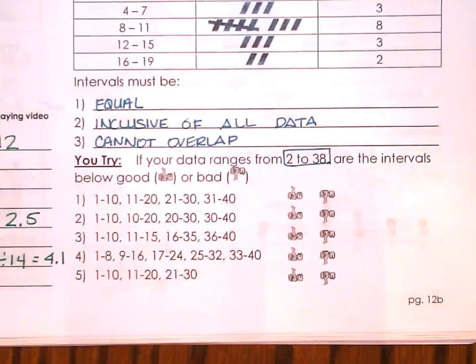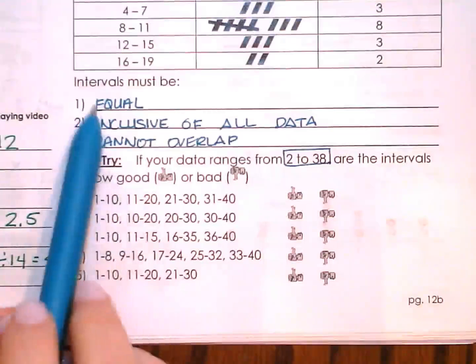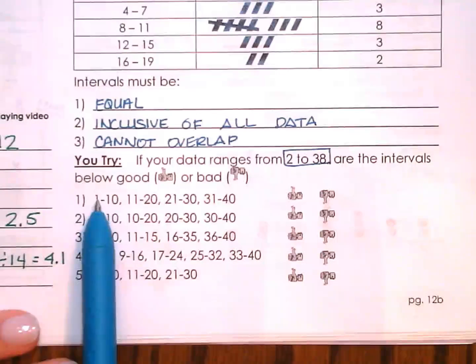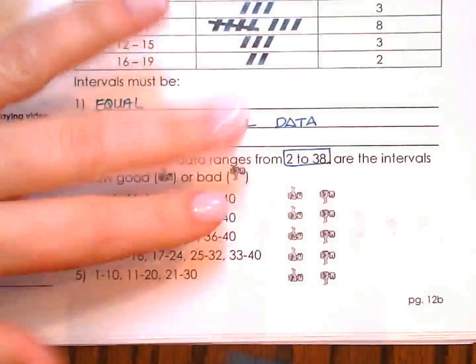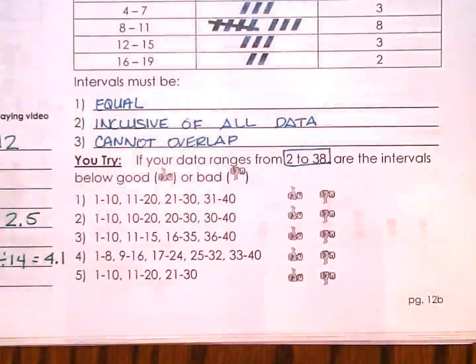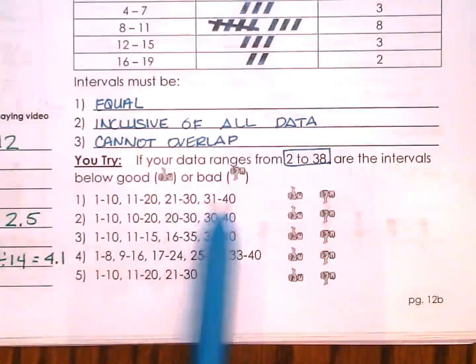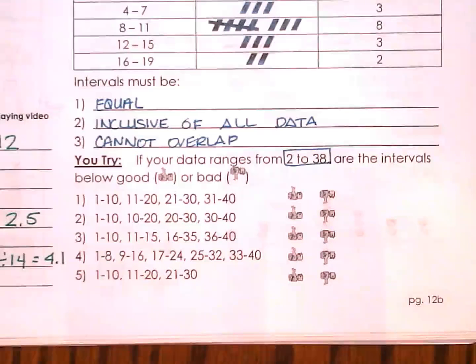So we need to make sure that our intervals include all the numbers from 2 to 38. So let's start with equal. This is 1, 2, 3, 4, 5, 6, 7, 8, 9, 10. There's 10 numbers in each interval. And as you notice, this one has 10 numbers in each interval.